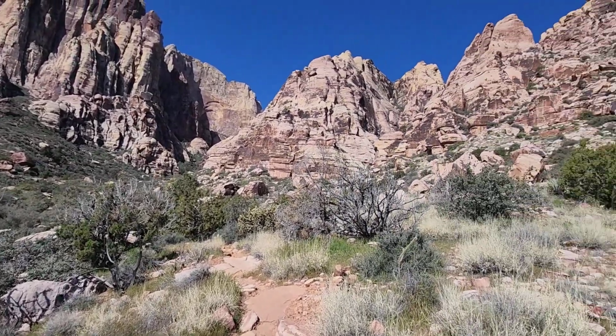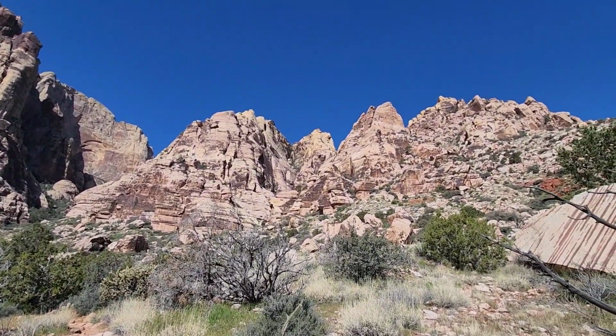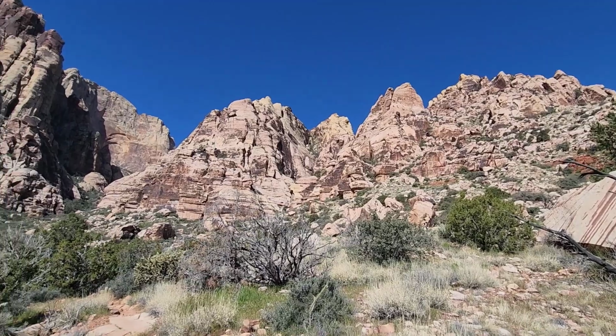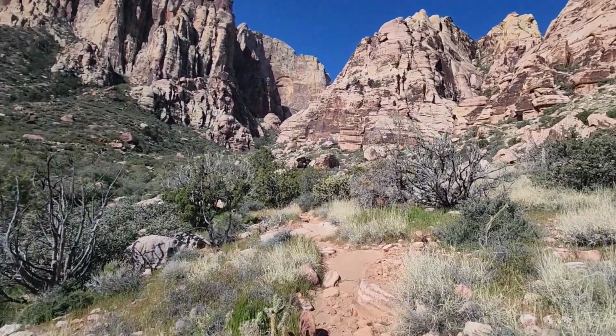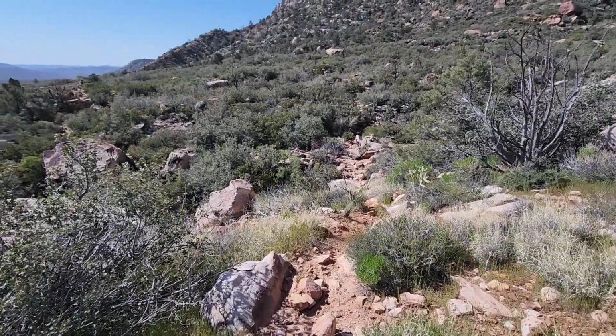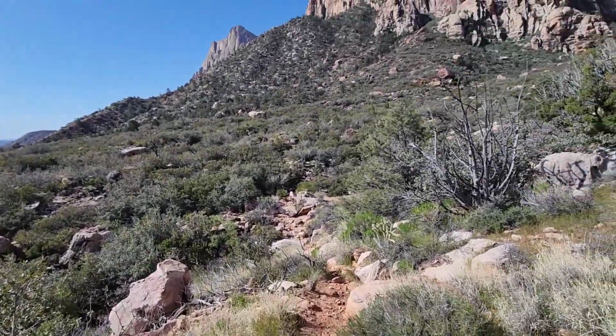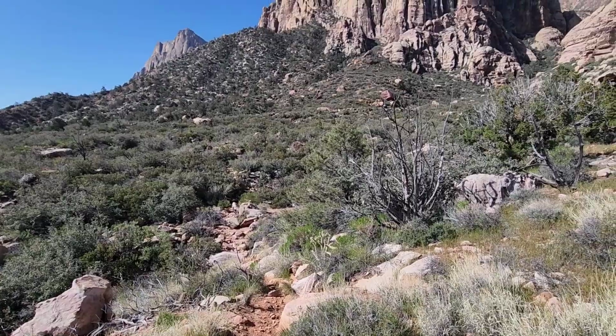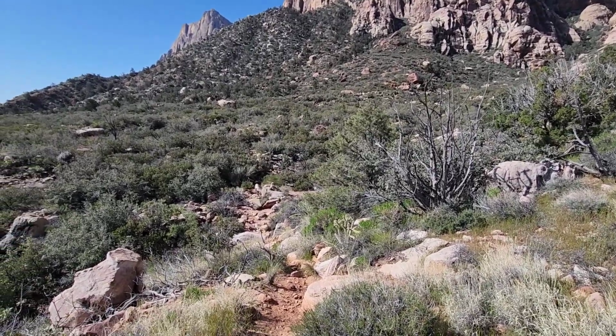Otherwise we're going to end up in that crack that I ascended at one point earlier. We don't want to do that either. So let's head down into Juniper Canyon and then start tackling the brush and the boulders.